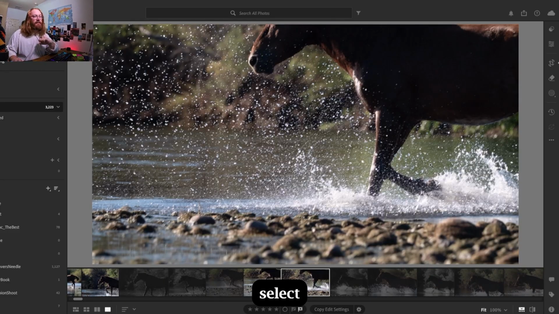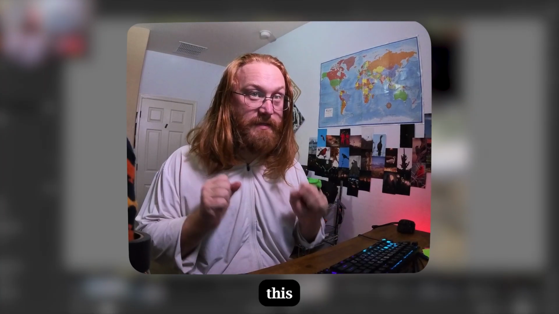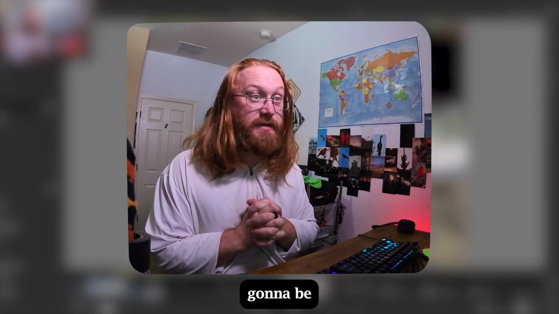The reason I didn't select this image is because the horse is a little blurry in this image, and I chose this one over that because the horse is nice and crisp, and we do get a little bit of the head. But what makes this image different from last week's is that it's focused. The composition is primarily focused on the water, and I really love the way the water looks in this image. I think once we turn it black and white, it's gonna be popping.